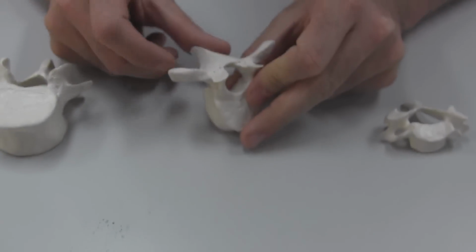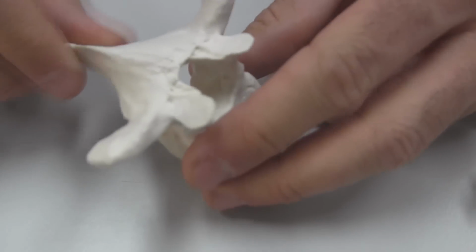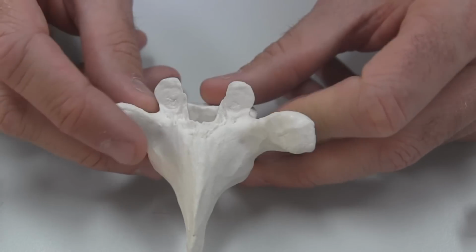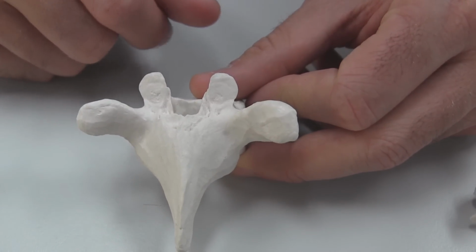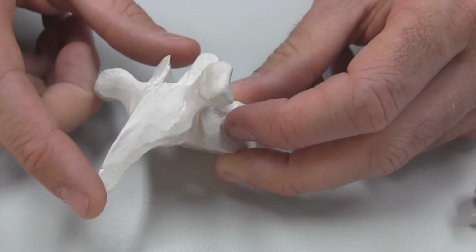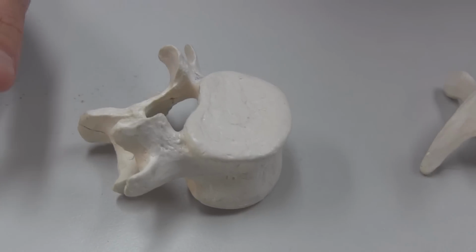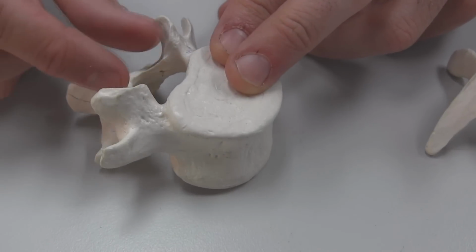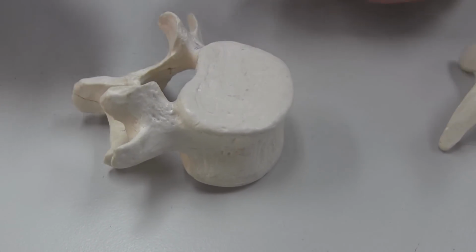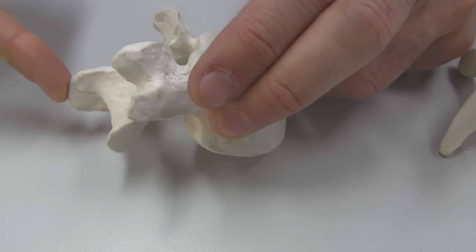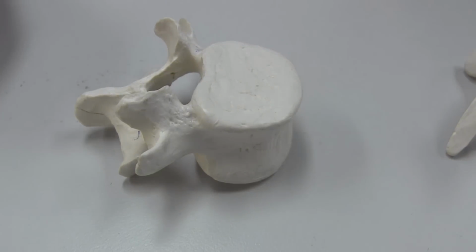Over here I've got the thoracic vertebrae. The easiest way to look at this, it's got the facets facing in that frontal or coronal plane, and it's got the pointed down spinous process. And over here I've got the lumbar vertebrae. Lumbar vertebrae has the facets sort of in that sagittal plane, or sort of obliquely facing each other, and it's got a blunt, squat, straight back facing spinous process.